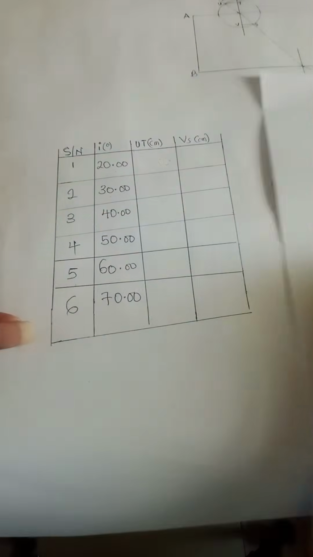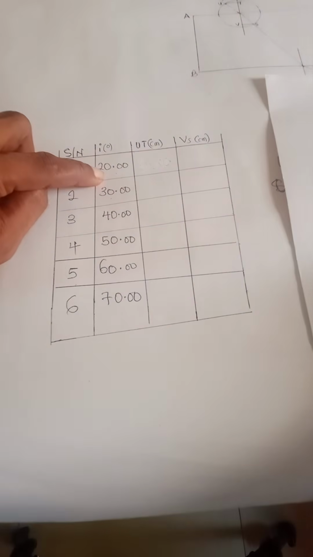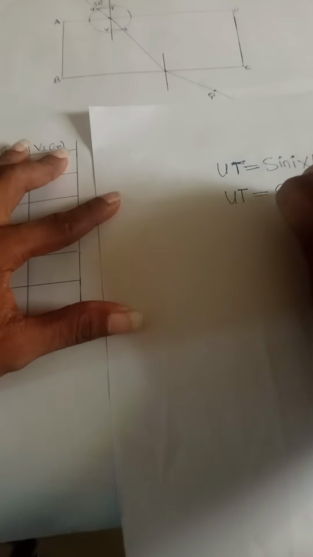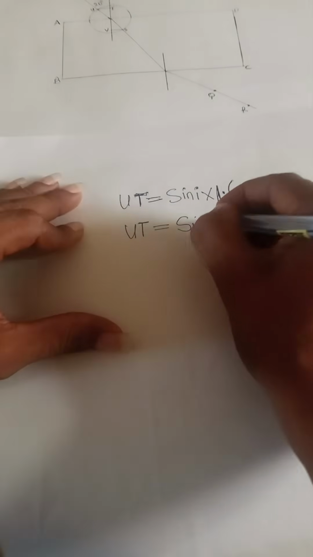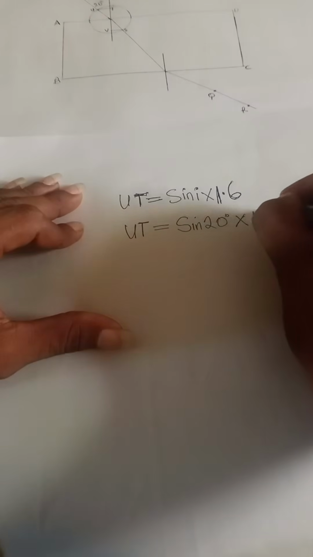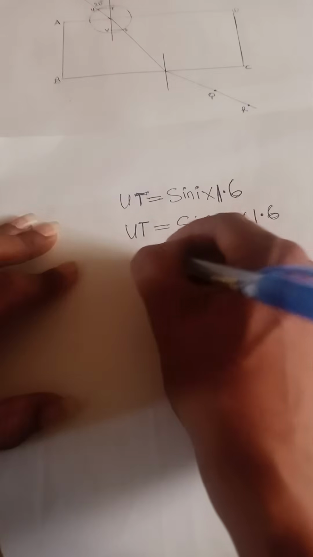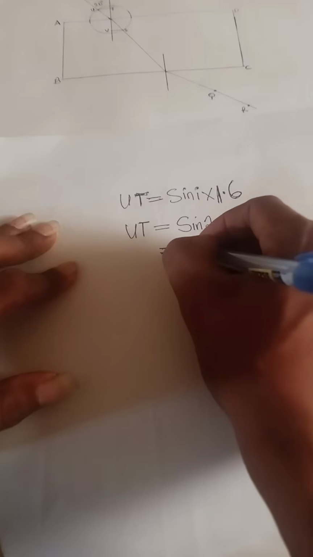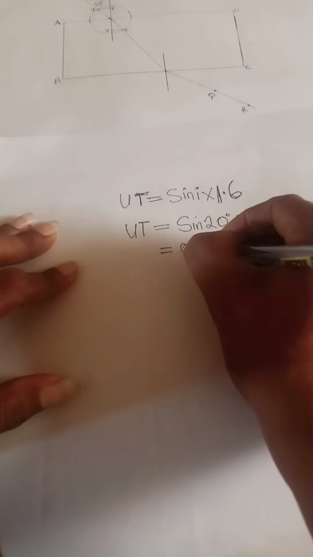So if this angle here first is 20 degrees, I can now get my UT. I will say my UT is equal to sine 20 degrees multiplied by 1.6. If you press sine 20 in your calculator, you will have 0.342.